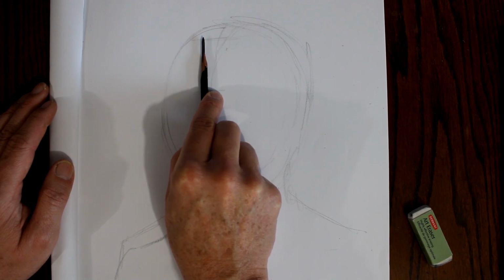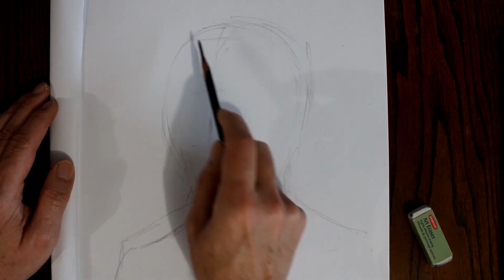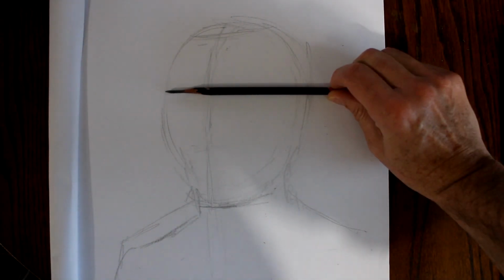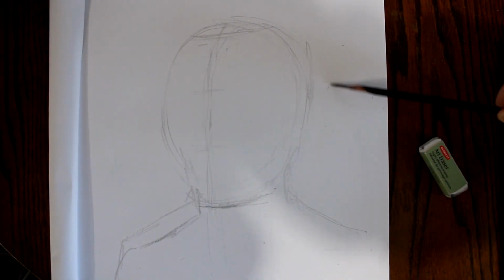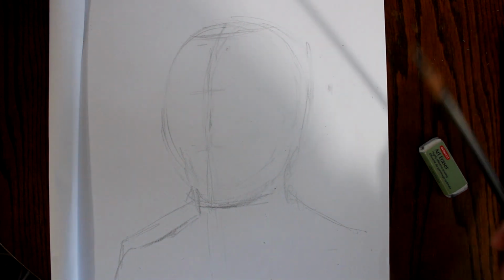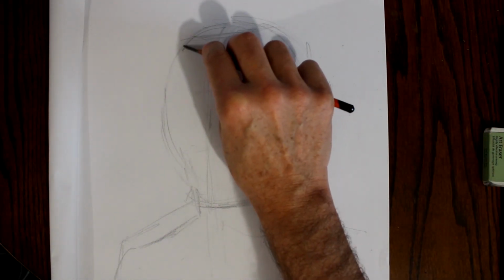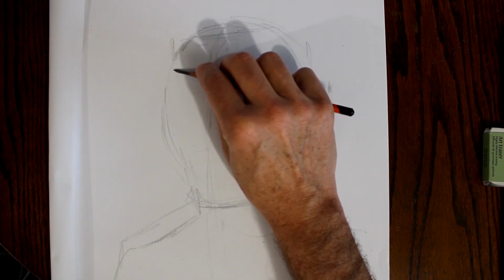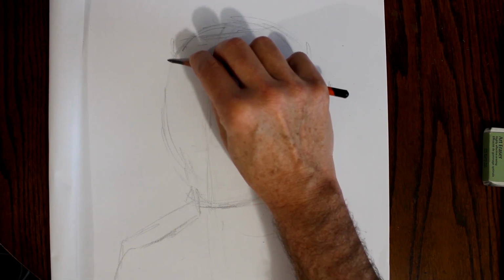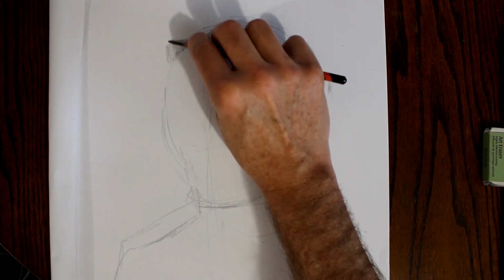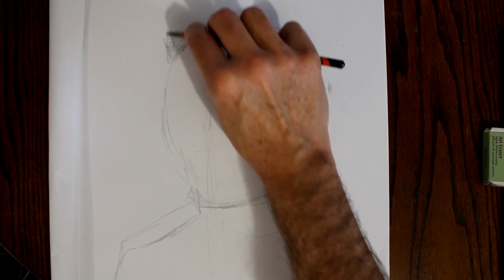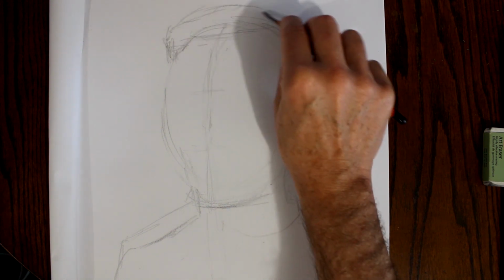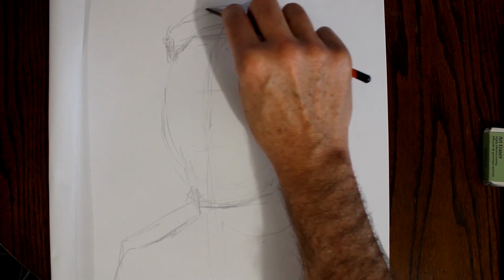So first thing I was doing, I drew just an oval for his head, and then I made it a little bit bigger, and now I've made it bigger, I'm going to start drawing out from the large areas first. So you start on the larger masses first in portraiture.